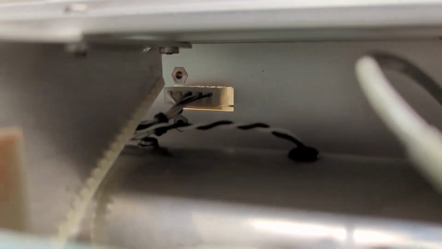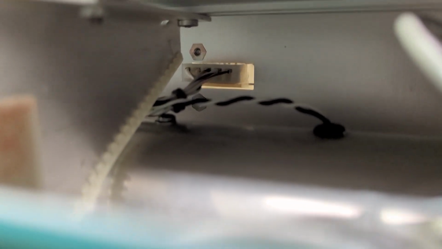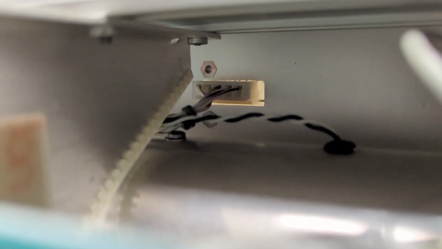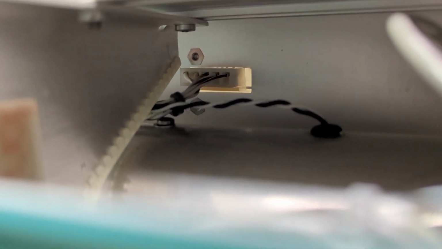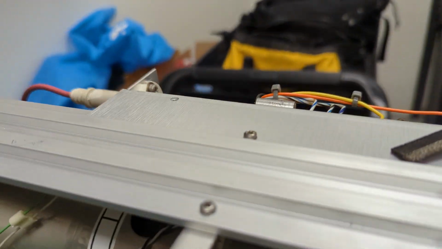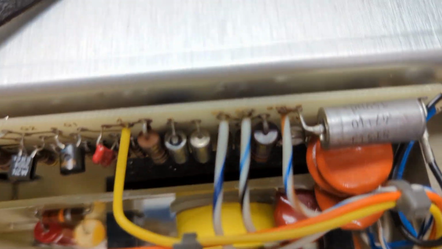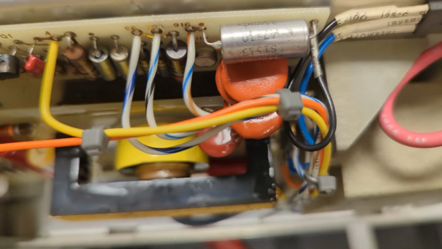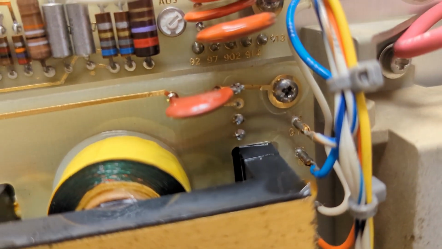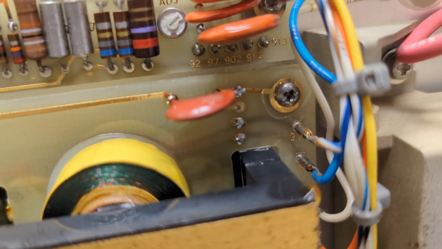Okay, so that is the little connector that I think I need to unplug to isolate the high voltage and CRT from the unit. Because all the incoming voltages are on these: 92, 97, 914.